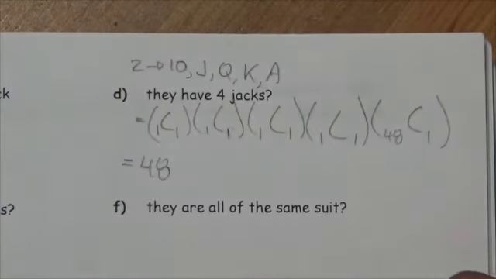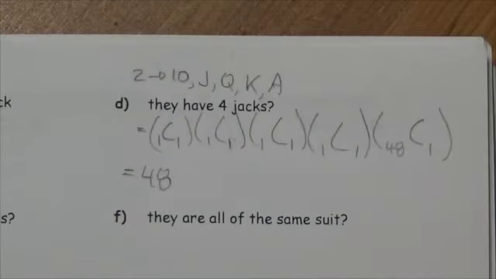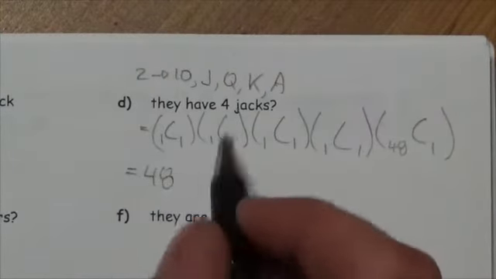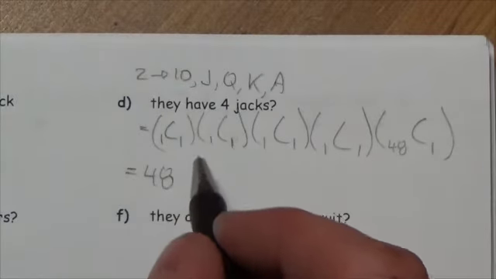Don't even have to go to the calculator for that. If I've only got 48 items to choose from, how many ways can I choose 1 of them? Well, just 48 ways. And that's it. So this is actually why a hand like this is quite valuable.